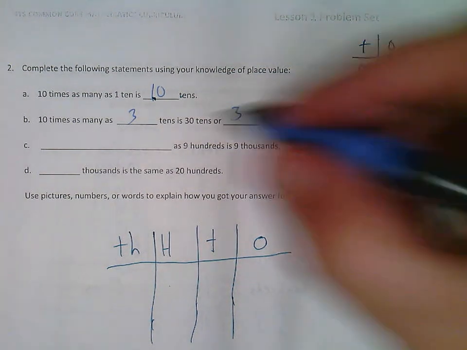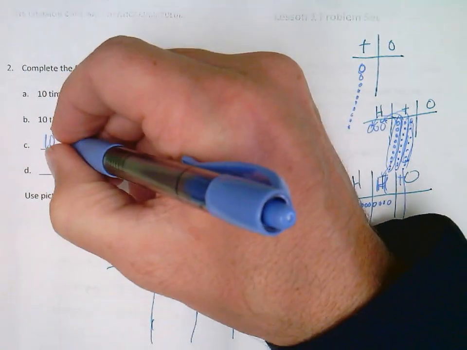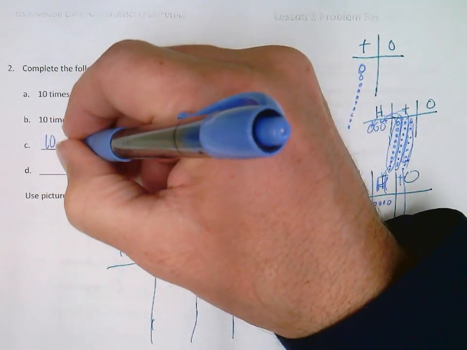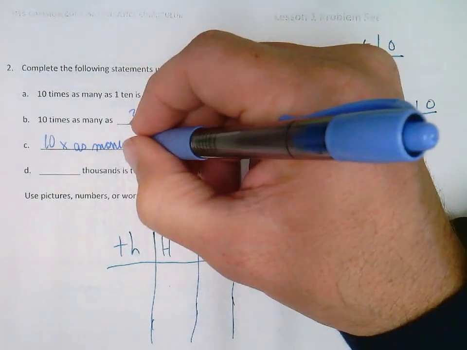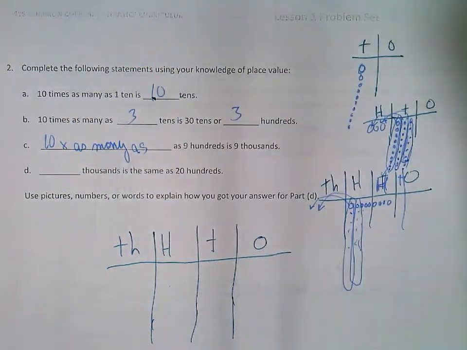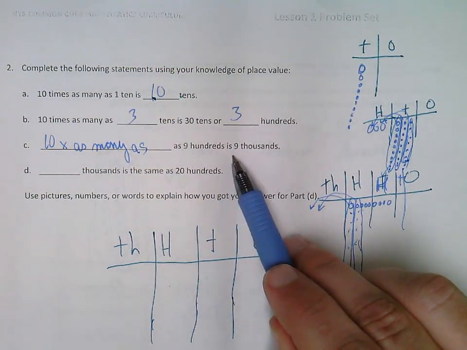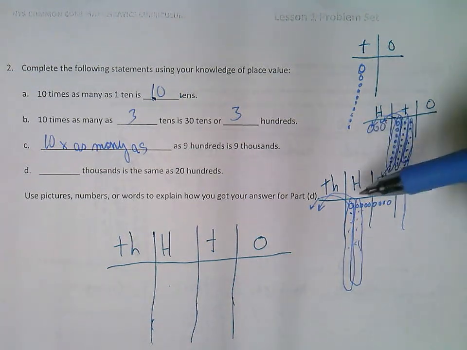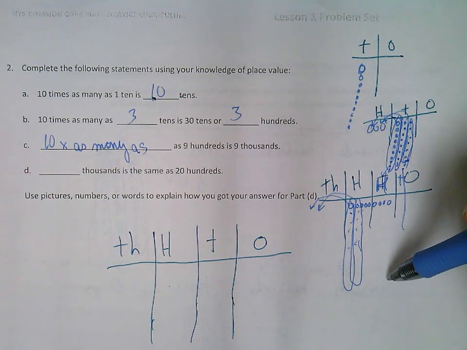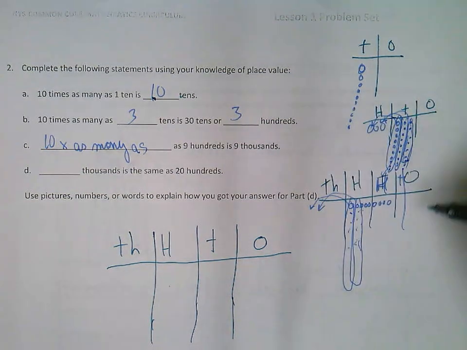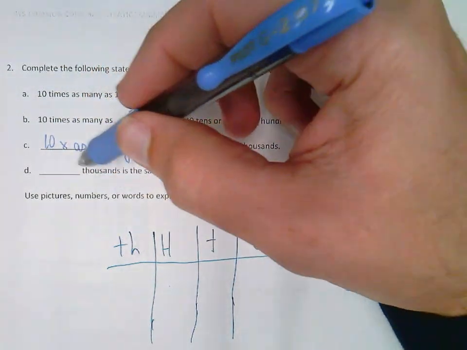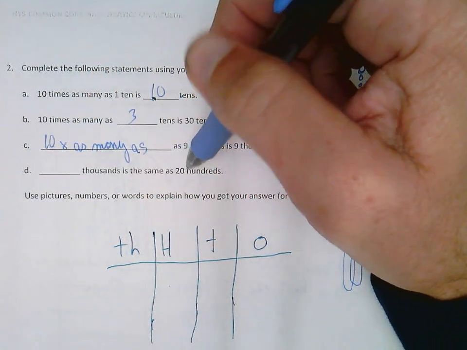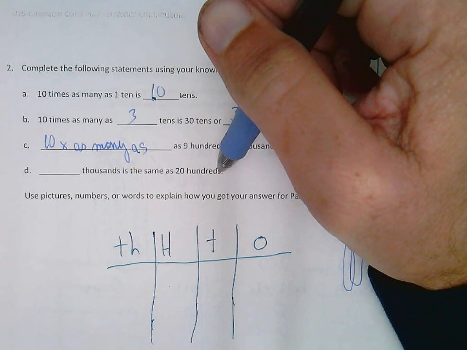So we could say 10 times as many as 9 hundreds is 9 thousands. So 10 times as many as 9 hundreds, if I do 10 times that amount, that's going to give me my 9 thousands. And part D here, blank thousands is the same as 20 hundreds.